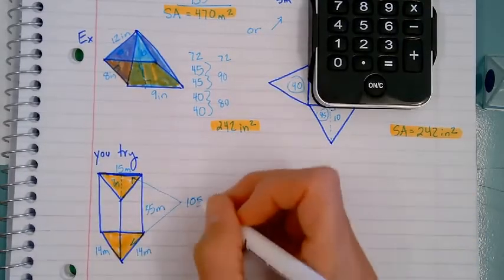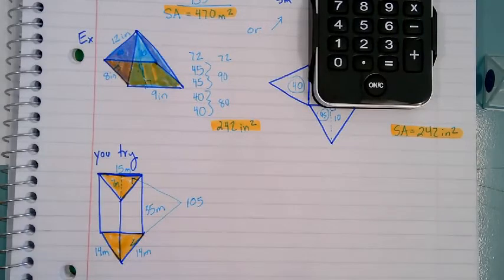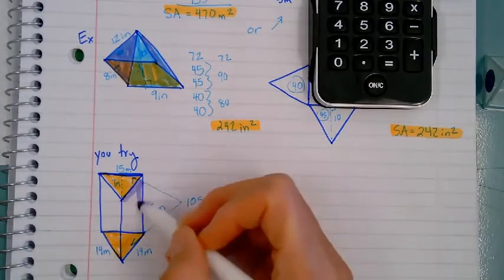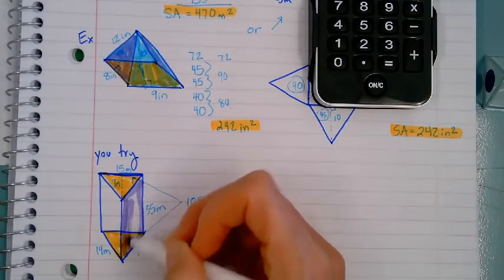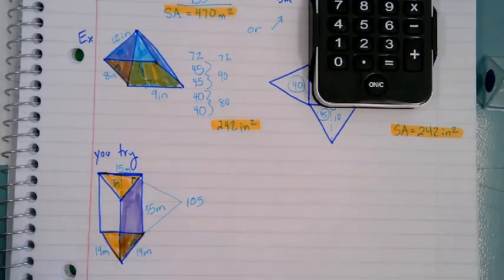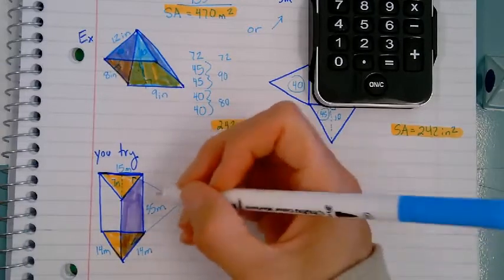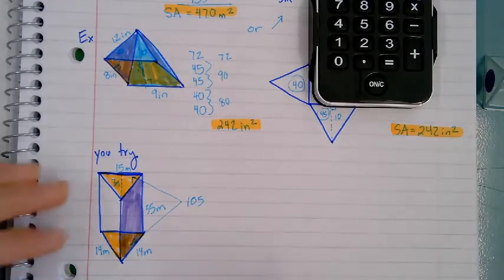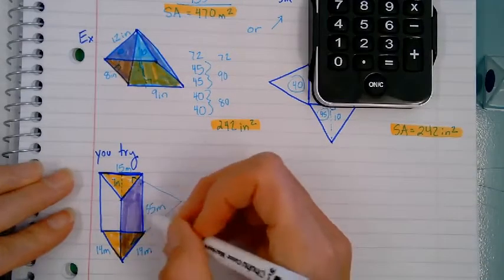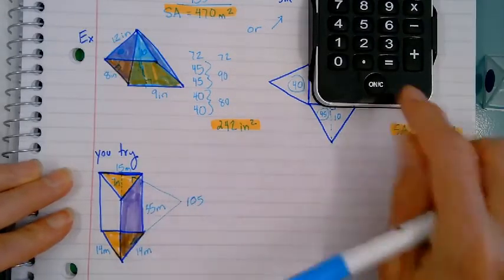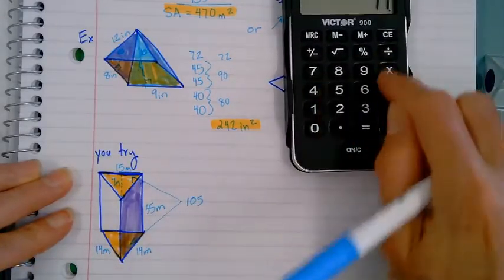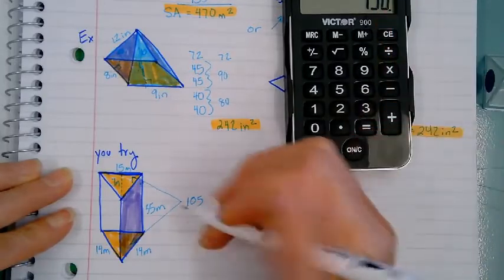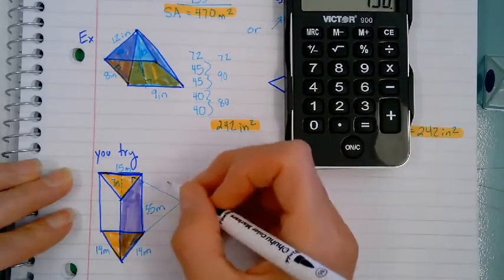Now I need to find my three faces. I've got this face right here. It's a rectangle, so I don't have to divide. I just have to... Uh-oh. I lost somebody's stick. I want them to be mad. Stephen Pardo, sorry. I put it back. So this rectangle is 14 by 35. 14 times 35 is 490. That's a lot. So this rectangle here is 490.